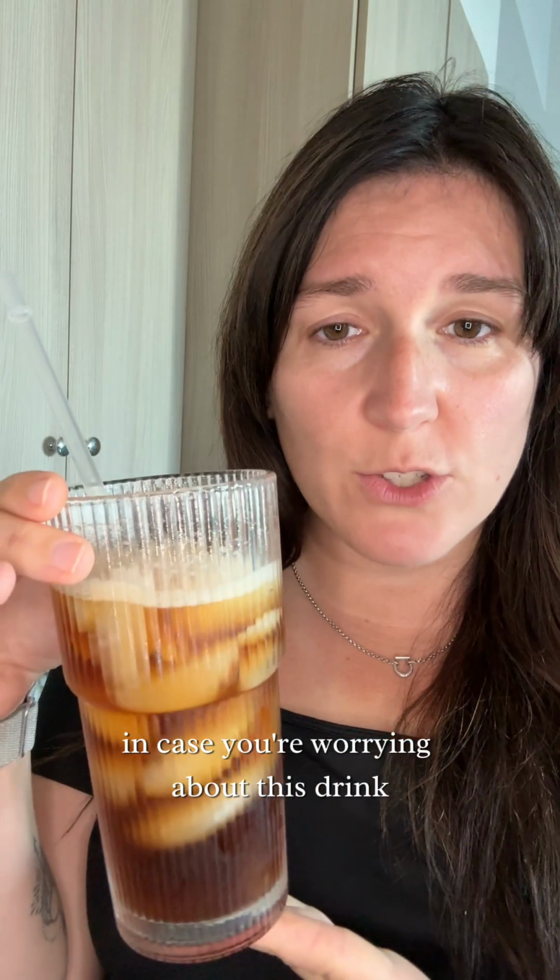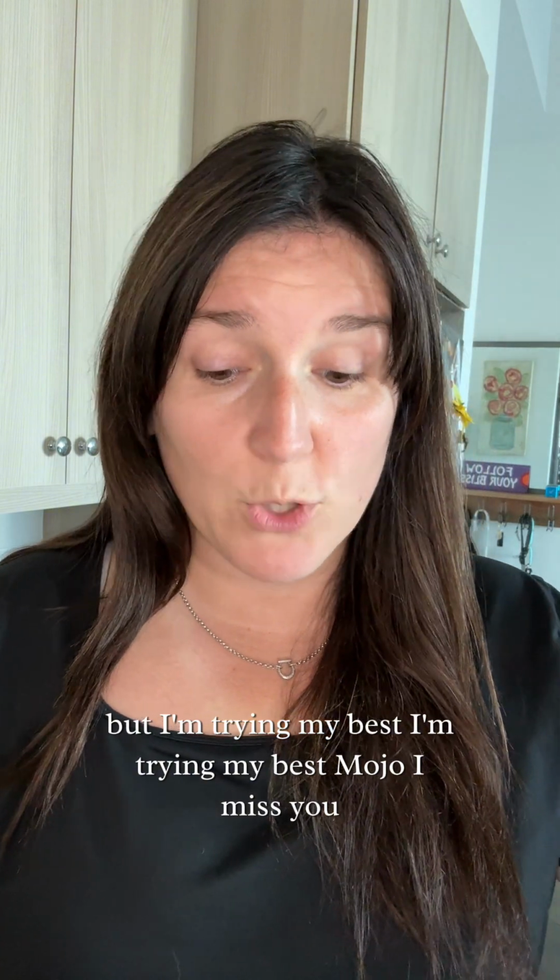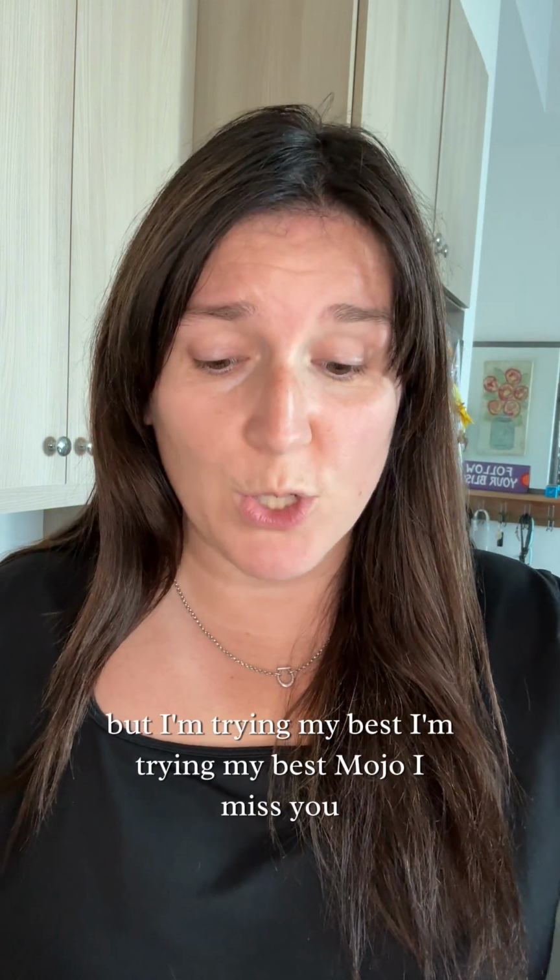In case you're wondering about this drink, it's inspired by Mojo Coffee House in New Orleans. They make my favorite drink. It is called an espresso soda. This is nowhere near as good as theirs, but I'm trying my best. I'm trying my best, Mojo. I miss you.